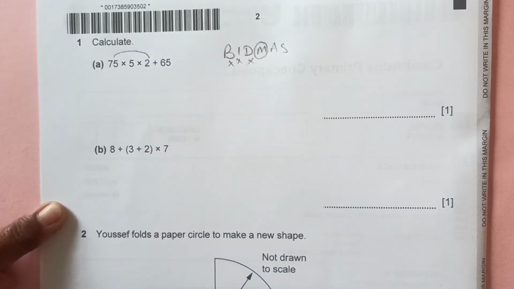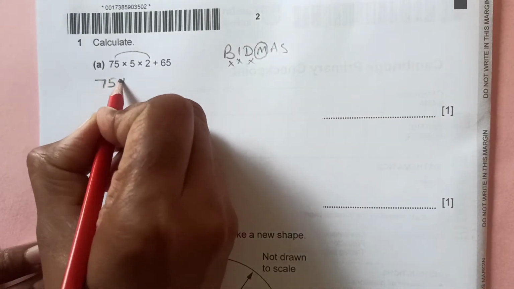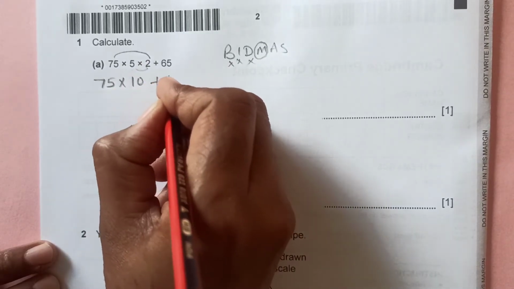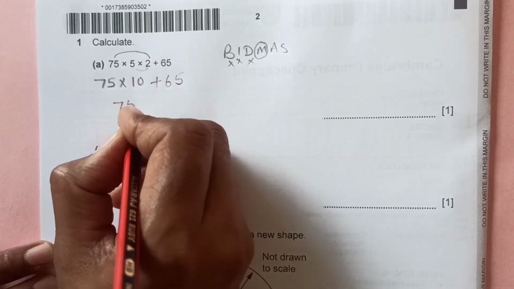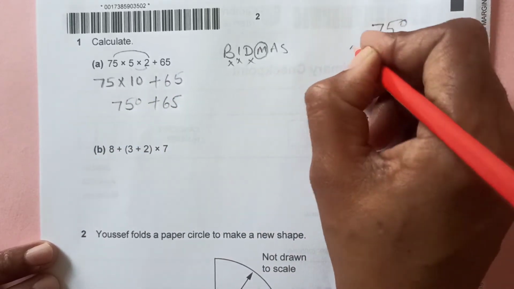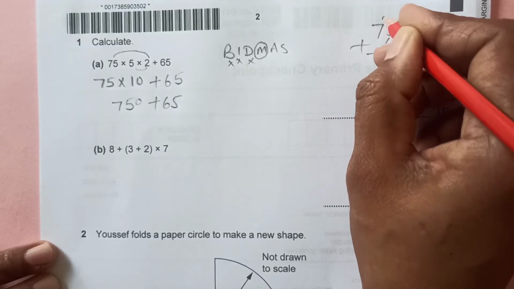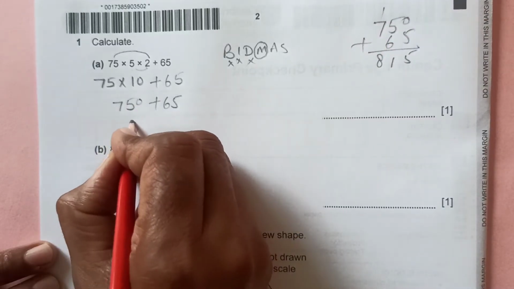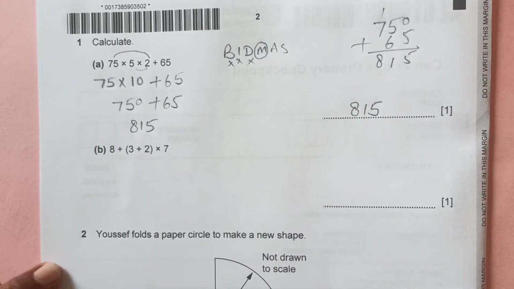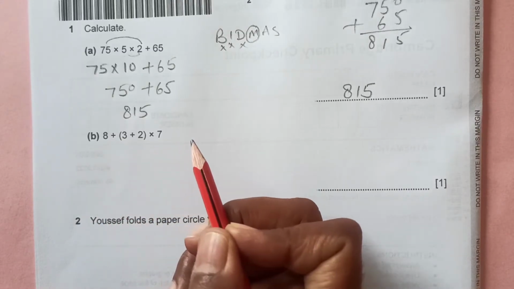So for that also, to make it easier, 75 times 5 times 2 is 10. So we will do this first, then plus 65. So this is 750 plus 65. So 750 plus 65, 6 plus 5, 11, 815. So the final answer is 815, right?